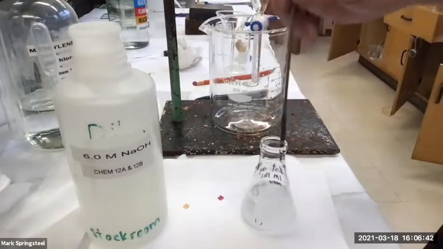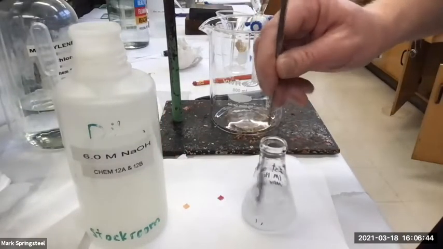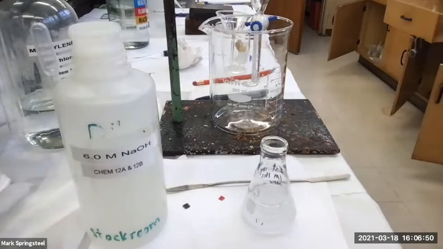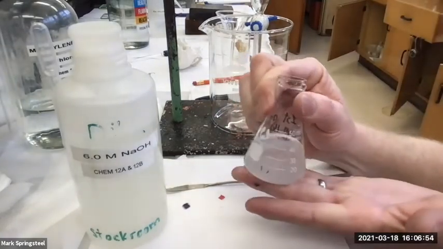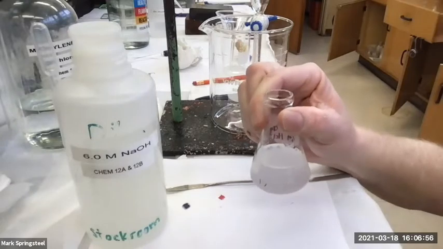Let me check the pH. Now, remember, I don't want to just do a quick dip. I want to really wet my spatula. Let's check. Oh, it's definitely basic. So what do you think? Does that look like we have precipitate, or is it maybe just a little bit cloudy?